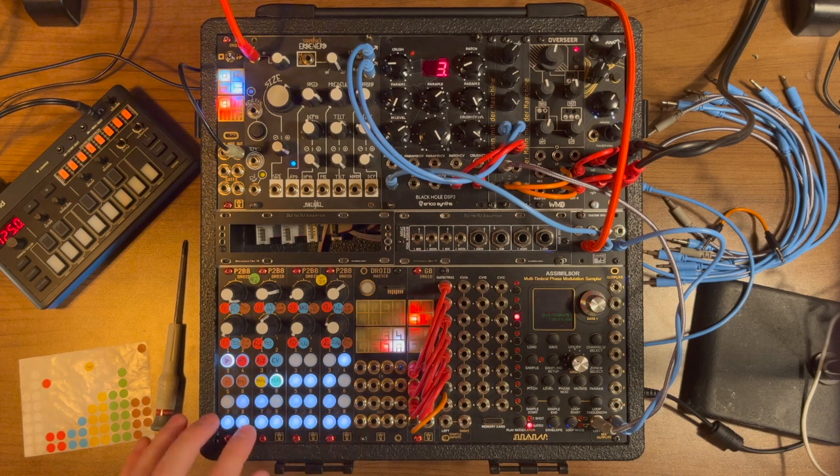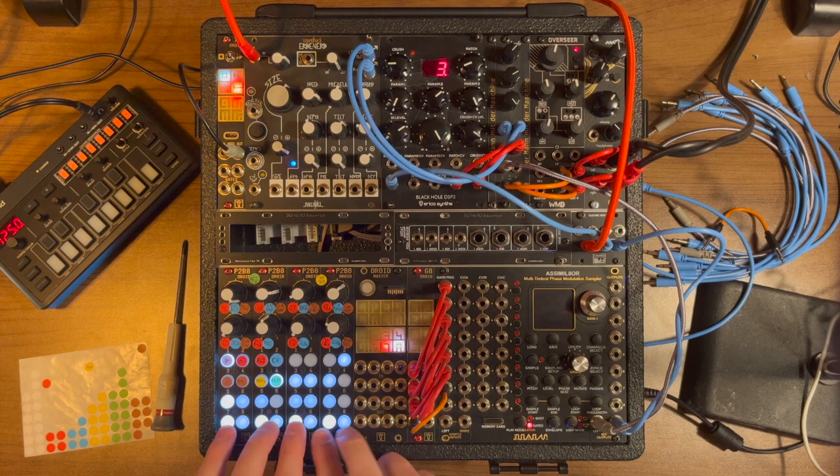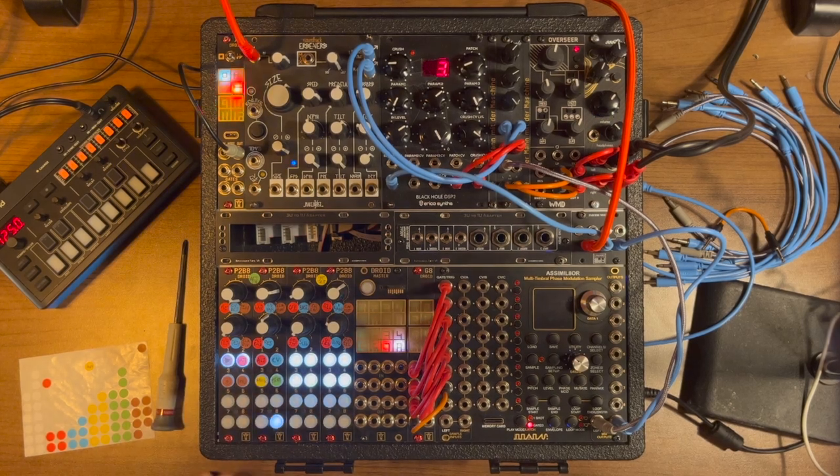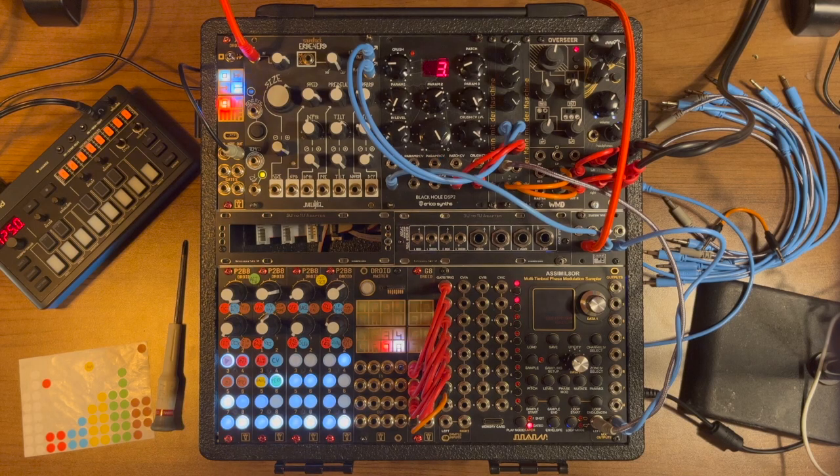If you don't want to use your fingers the whole time, you can use this button, which is a latch button. So toggle latch on, and they stay on. Even if you switch modes, you come back, they're still on, and they're still latched.